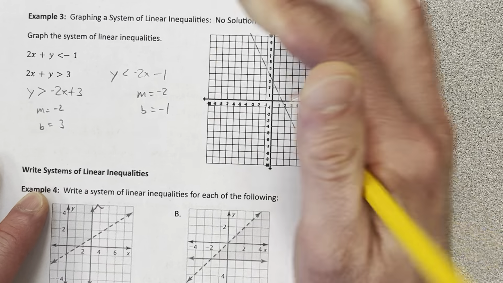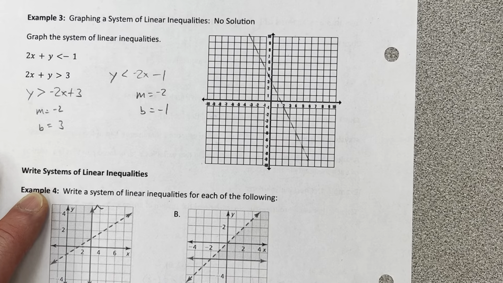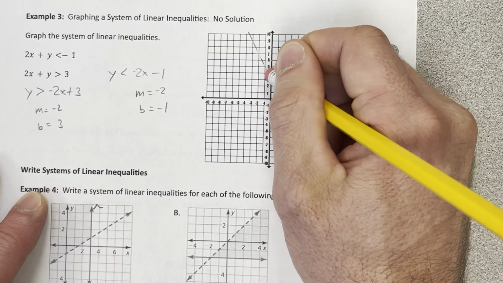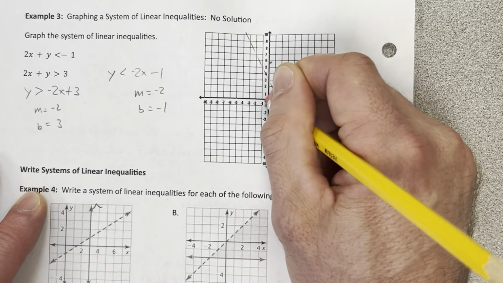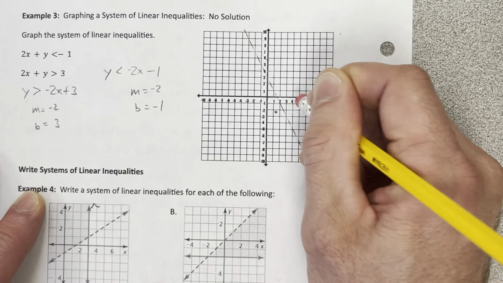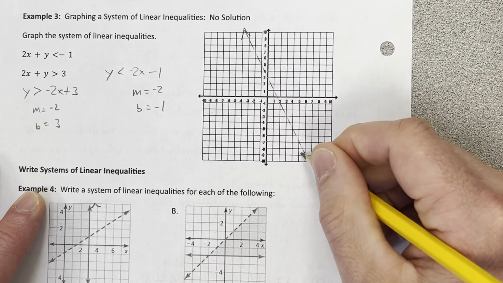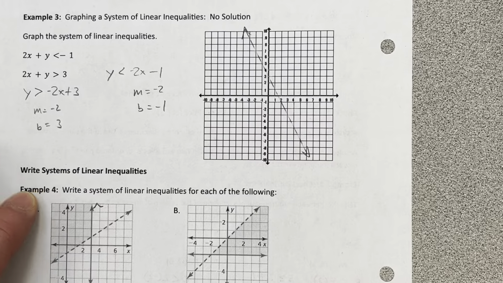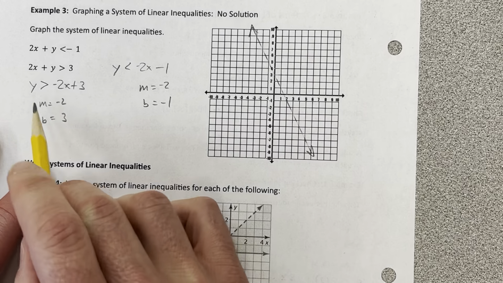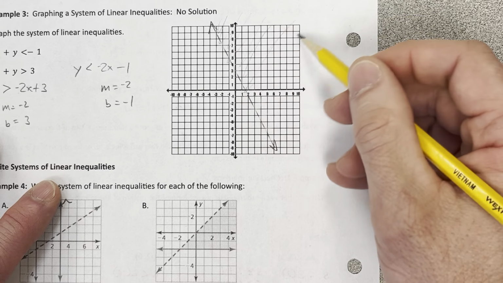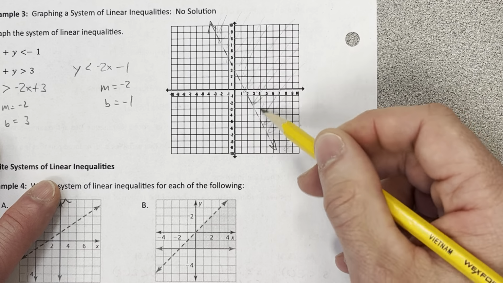So make sure it's clearly dashed. That's still not real clear on the camera, but yeah, it's dashed. And it's going to continue forever. That's our boundary line. But then it says y is greater than. That means we're going to shade above it. But I'm going to shade lightly because I'm not done yet.